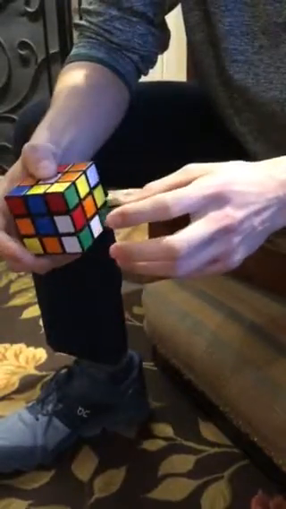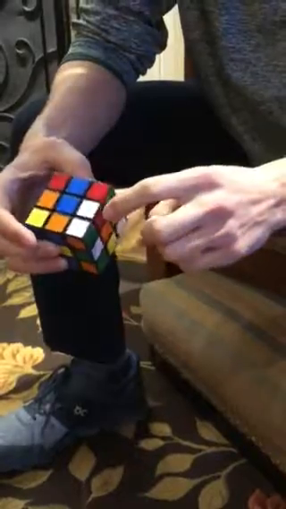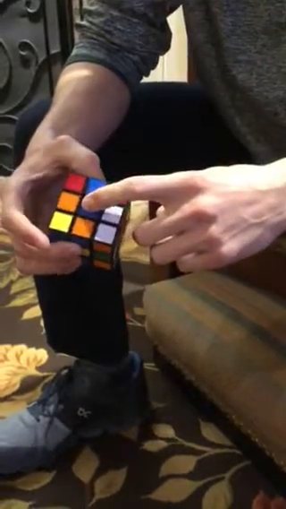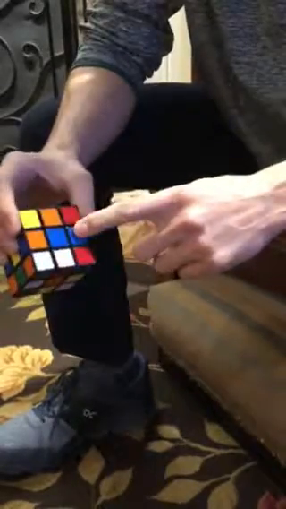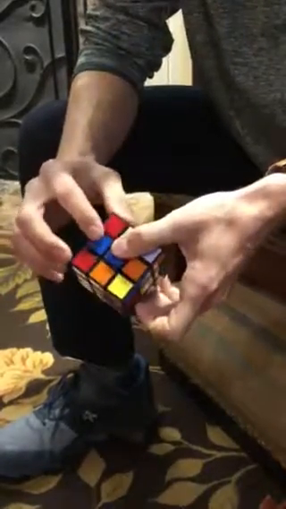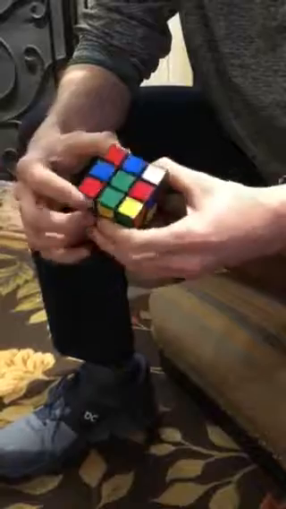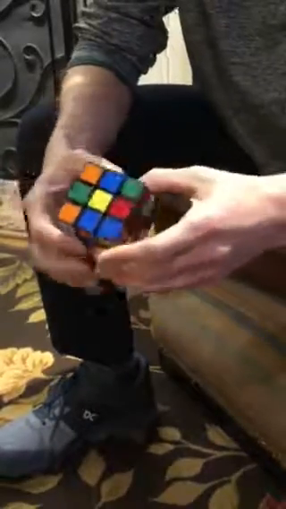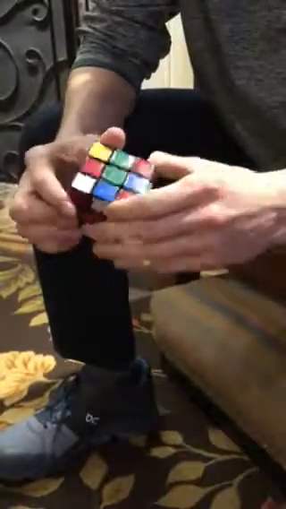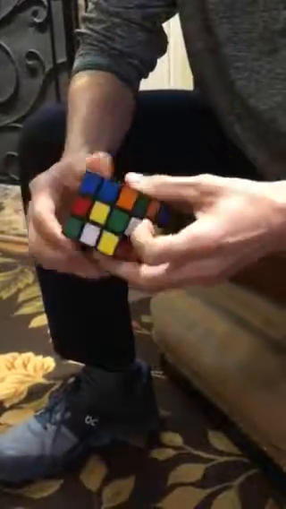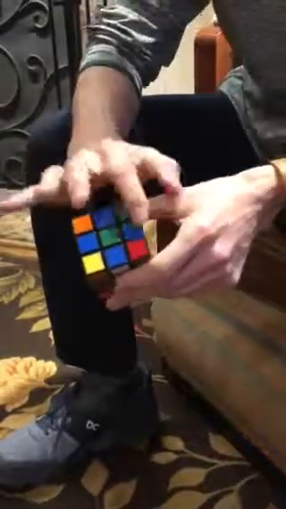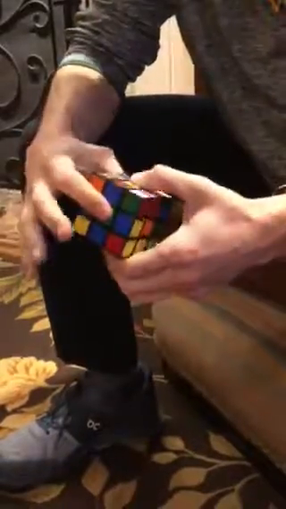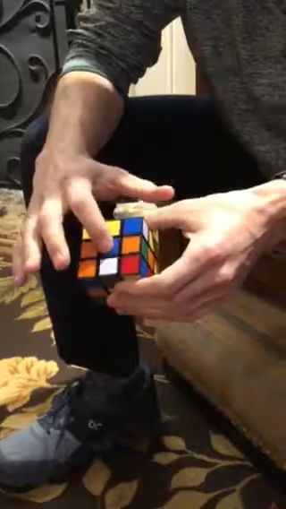So what you need to do is, you're going to get the blue cross solved first. So to do that, you take the blue pieces in the middle and move them to the green side like this. And so then you have the perimeter of the blue cross on the opposite face from the blue side.